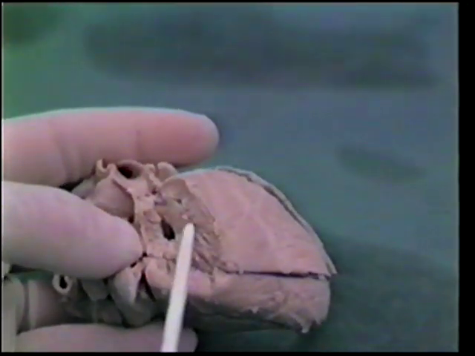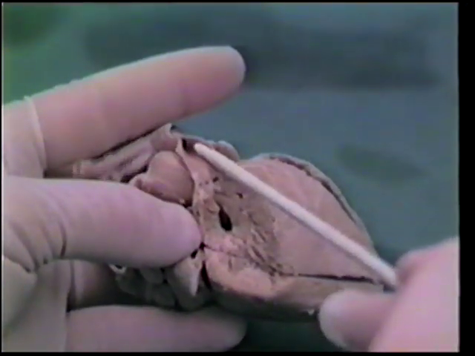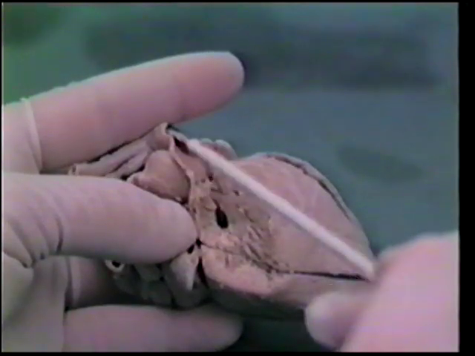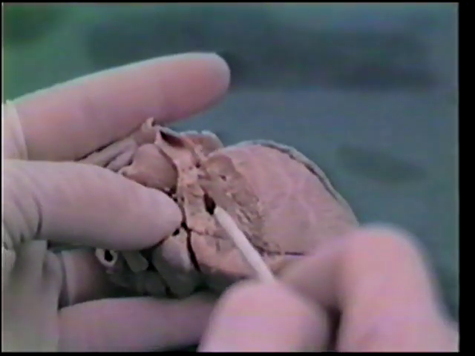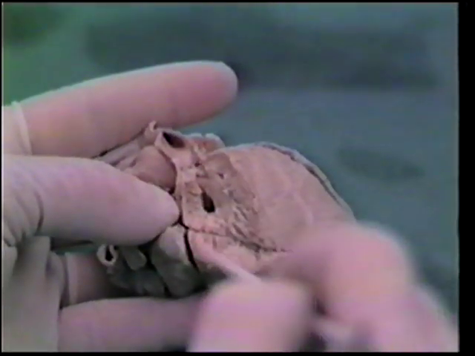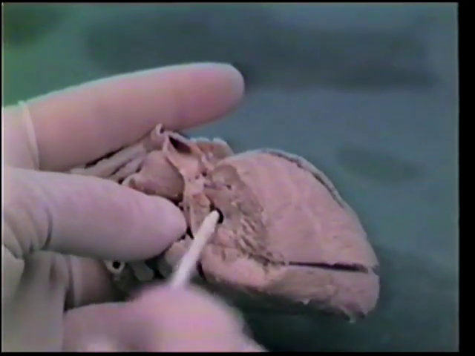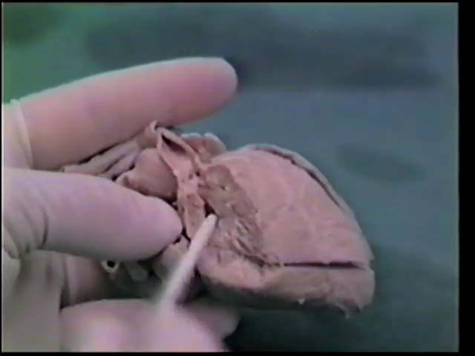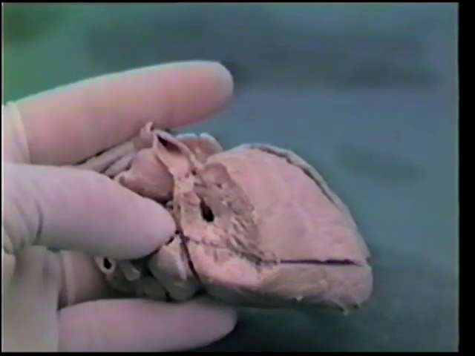What we have is the apical trabecular portion, and in this case also the outlet portion. This small and rudimentary right ventricle communicates with the left ventricle through the ventricular septal defect.